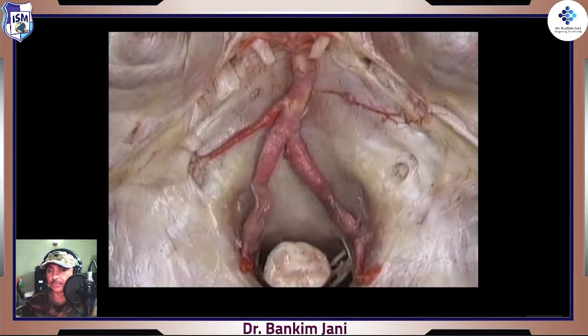Now moving on to the vertebral part, right? This part we already know. This is vertebral. This one is vertebral. They both combine together to form what's called the basilar, right? Now I'll draw a small figure. It will make things much better, right? So see, vertebral forms basilar, right? And then once again they will divide. Now there are two sets of arteries.